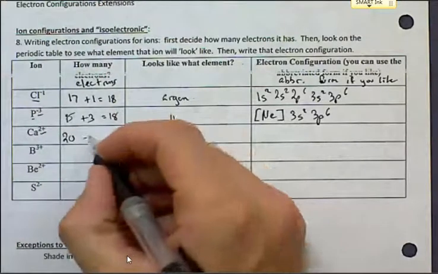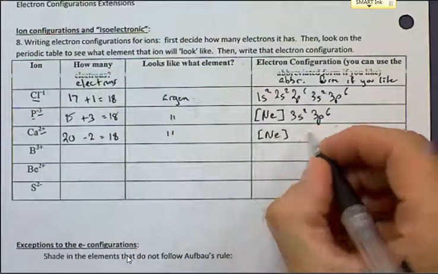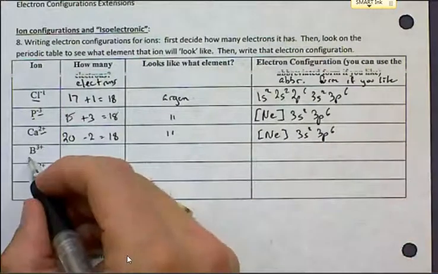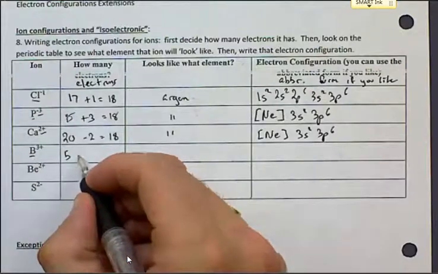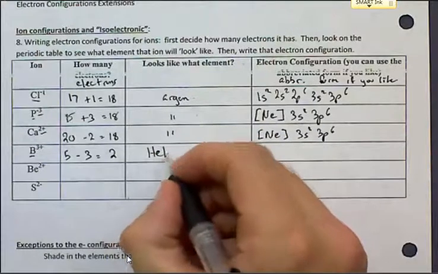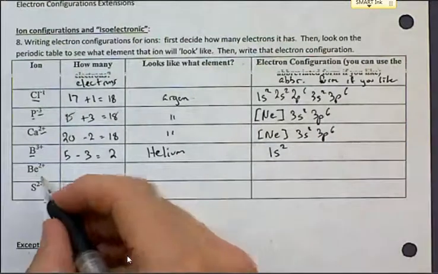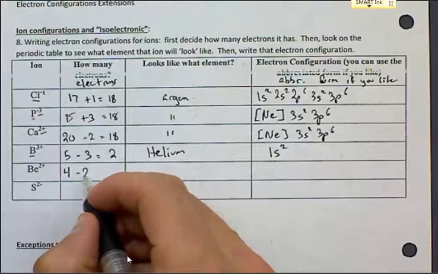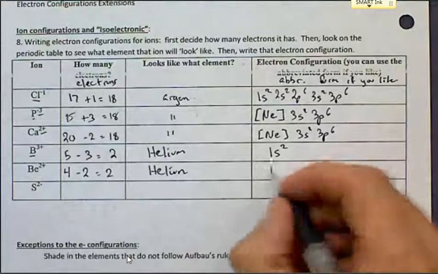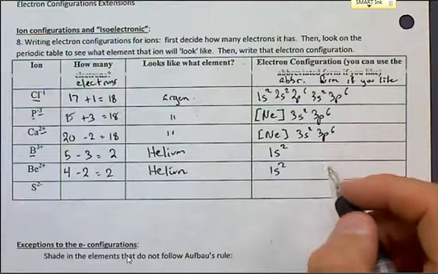Calcium started off with 20 electrons. It's got a +2, which means it's lost 2 of them, and now it's got 18. Well, it's going to have the same electron configuration since it still looks like argon. Look at boron here. It starts off with 5 electrons, and at +3 charge, it's lost 3 of them, so it only has 2. It looks like helium, which has an electron configuration of 1s2. And that's it. Beryllium starts off with 4, and it's lost 2 to again have 2. So it also looks like helium with a 1s2 electron configuration.